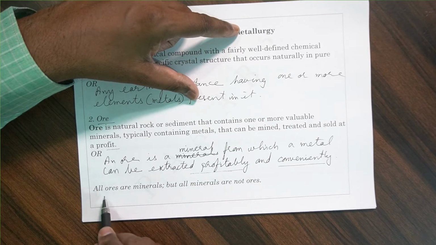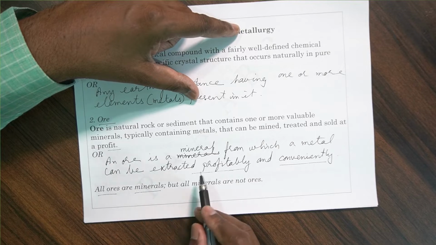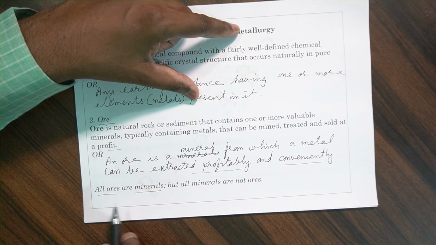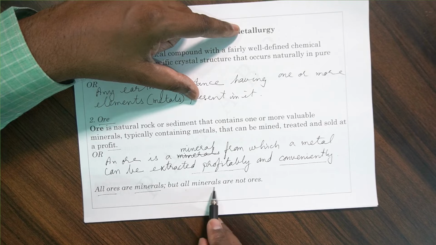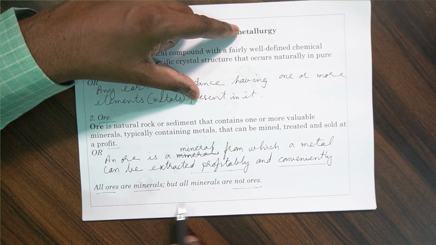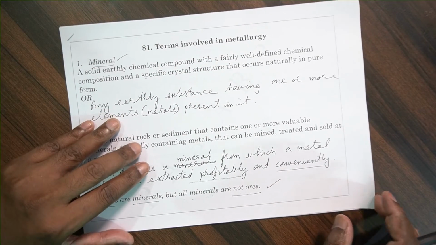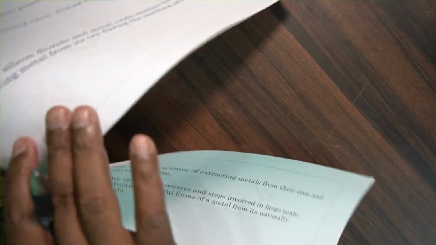That means all ores are minerals because ore is a mineral. Okay, out of the minerals we choose some mineral, that is ore, but all minerals cannot be ores because all minerals do not yield a profitable amount of the metal. So all ores are minerals, but all minerals are not ores, right? So let us go to the next term.